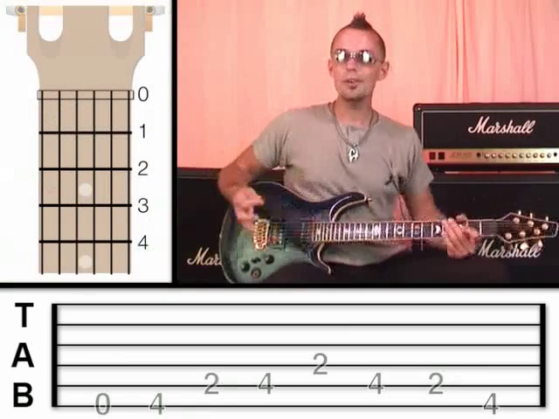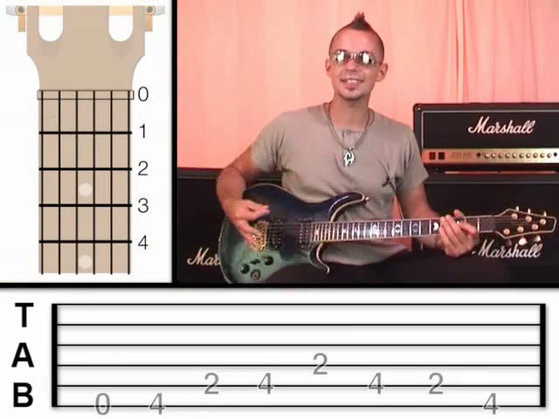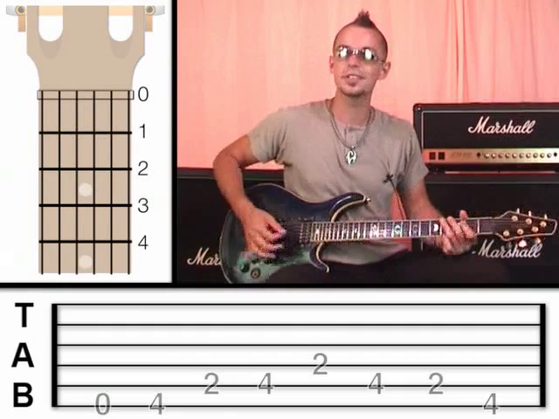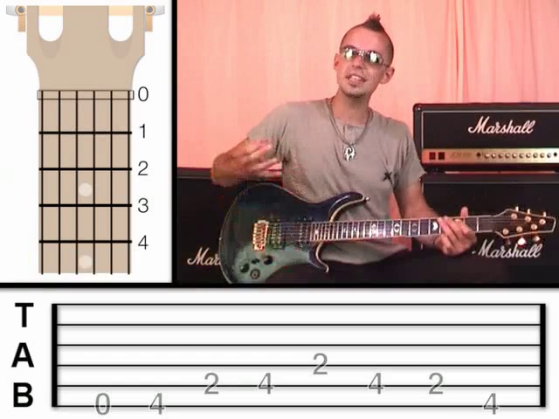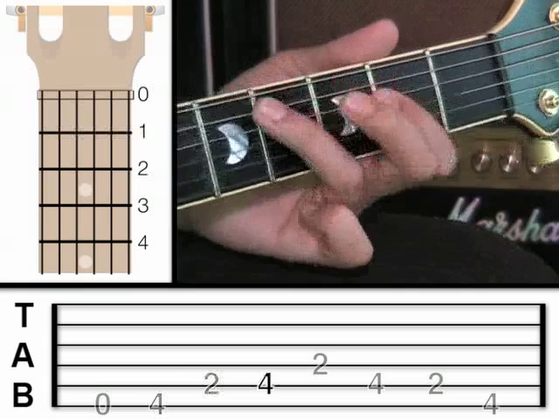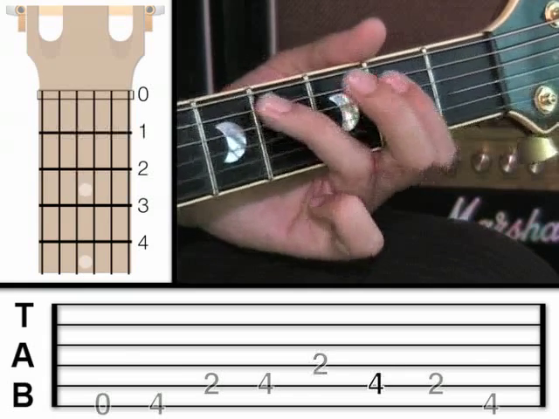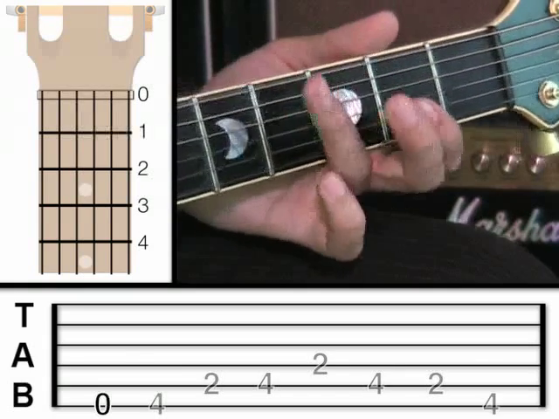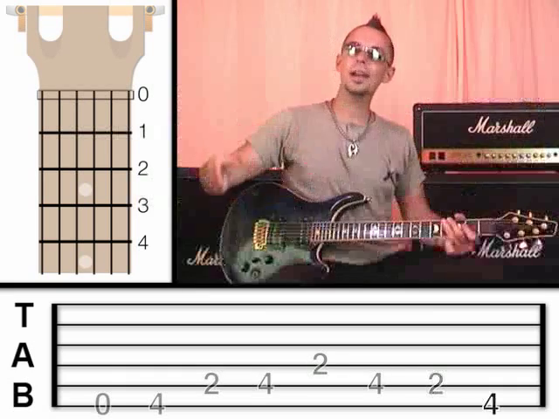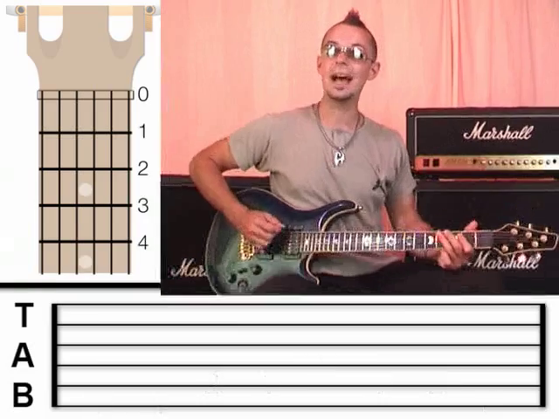Okay, good. Now remember, there's no rush to play this fast. What's important at this stage is that you're learning to read the notes and play these notes, but as you practice it, you can increase the speed bit by bit. Play it over and over again until you really can play it fast.